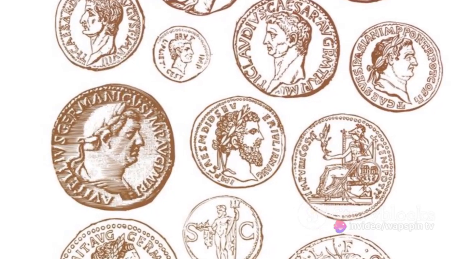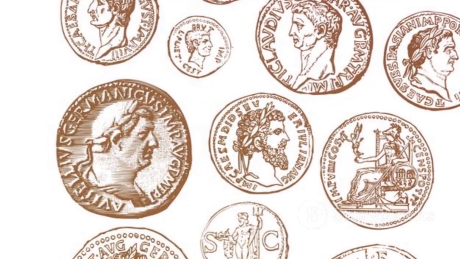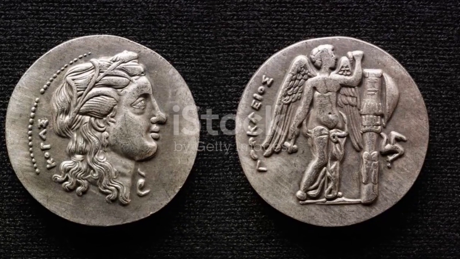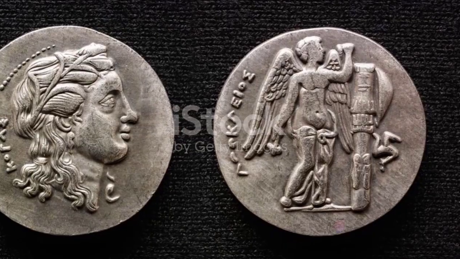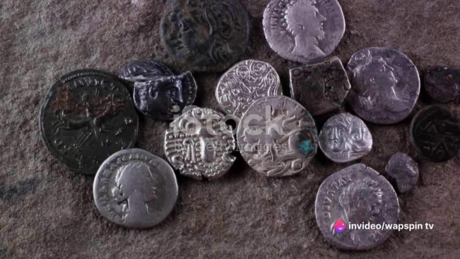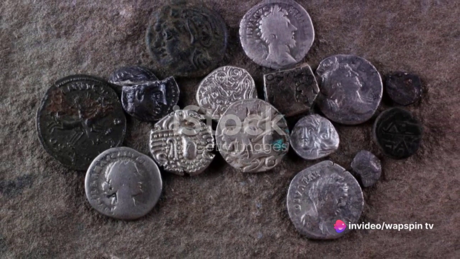On the flip side, the smallest coin ever circulated was the ancient Greek obol, which was so small it could fit on the tip of your finger. It was worth 1/6 of a drachma, which was a day's wage for a skilled worker.